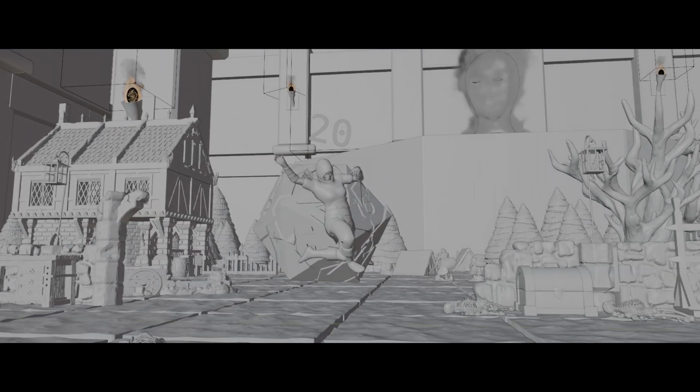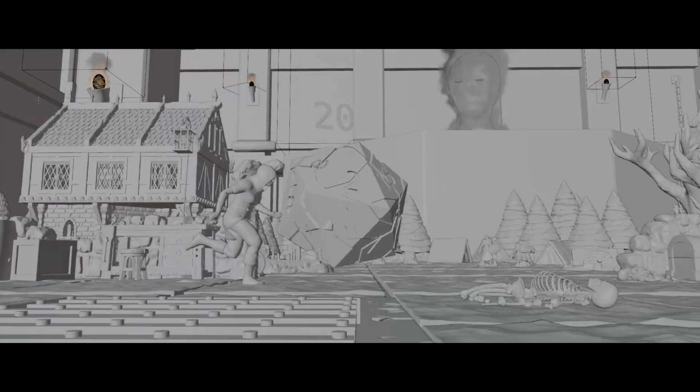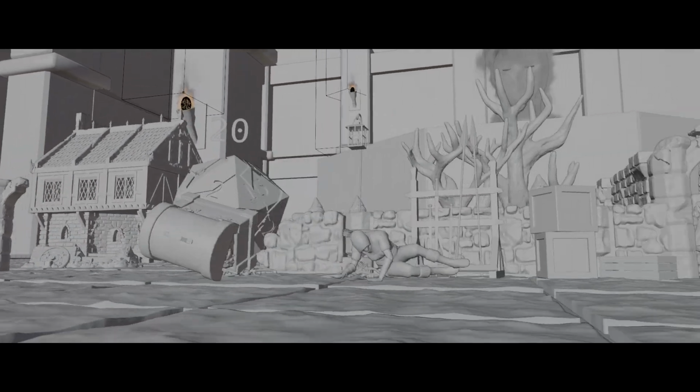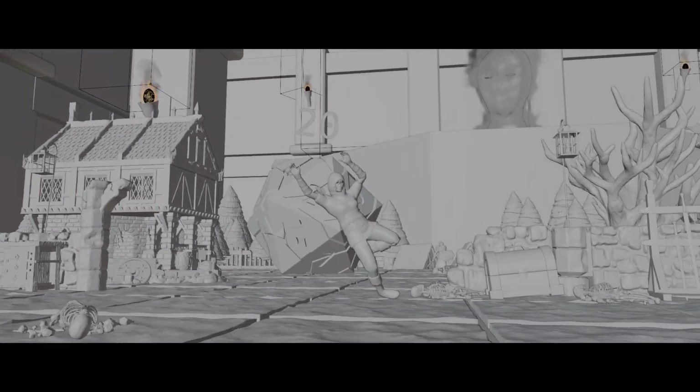I ended up adding a little 20 that glows above the dice after the roll to exaggerate that. I added some lamps along the fence where the character was running just to pull your attention towards the front a little bit more. I added some camera shake when the dice hit the ground, and I turned the camera to the left side of the scene just to follow the action a little bit longer.